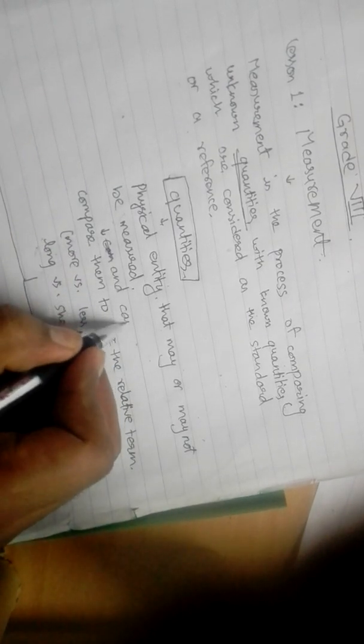Now let's revise it once again. Measurement is the process of comparing unknown quantities with known quantities, which are considered as the standard or a reference. And how do you define quantities? Quantities are those physical entities that may or may not be measured, and we can compare them in relative terms.